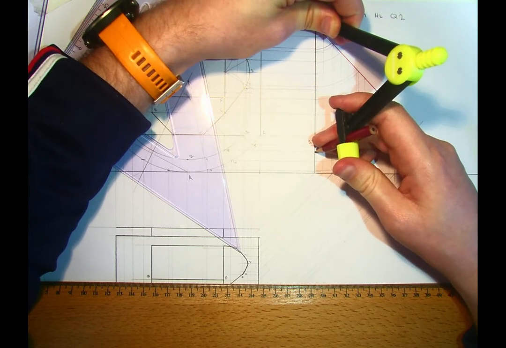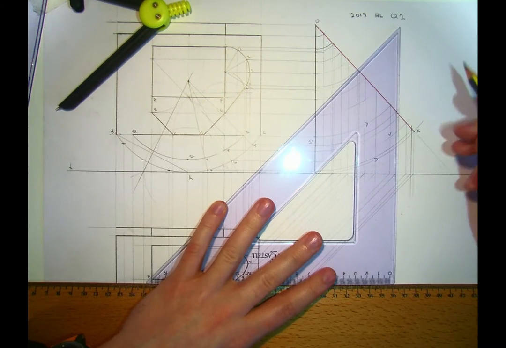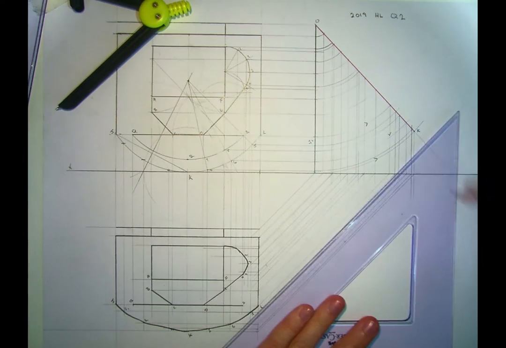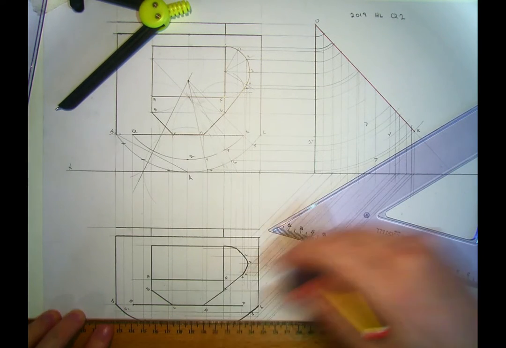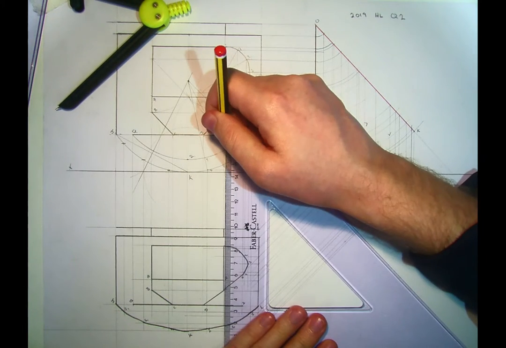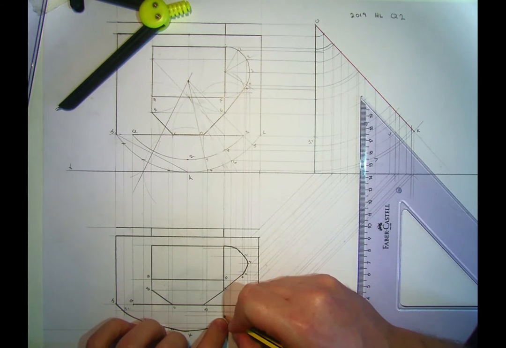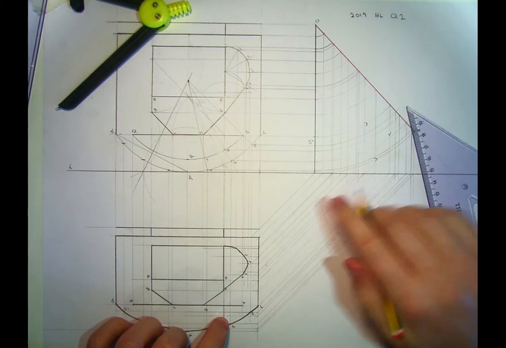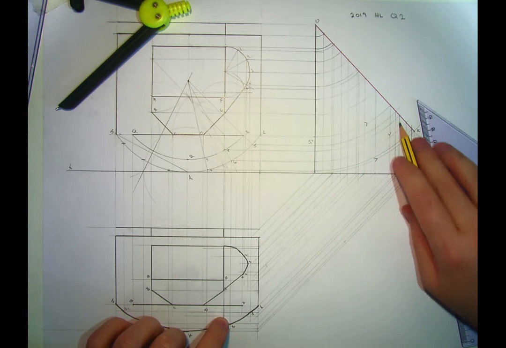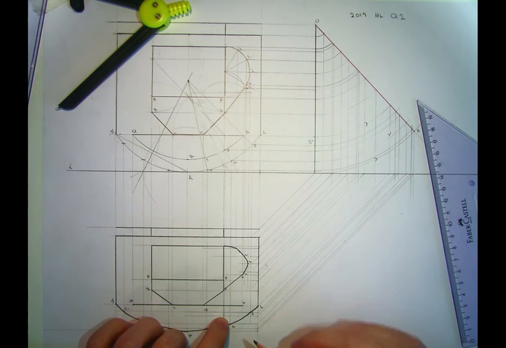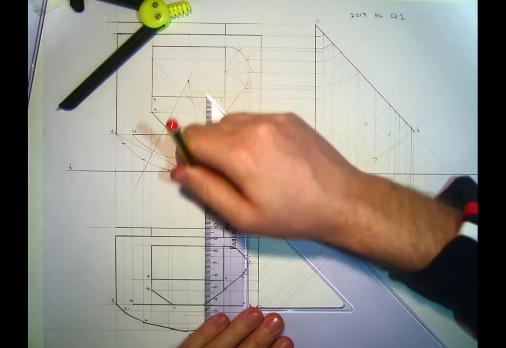rotate it into the new end view, and then project it down from the elevation. Yep, this point here, that's 0.8. Same thing for 0.9.